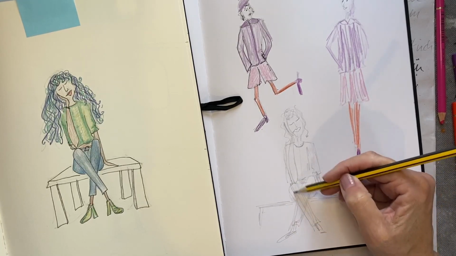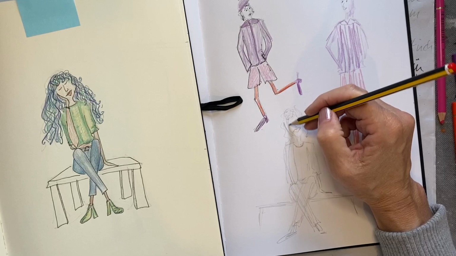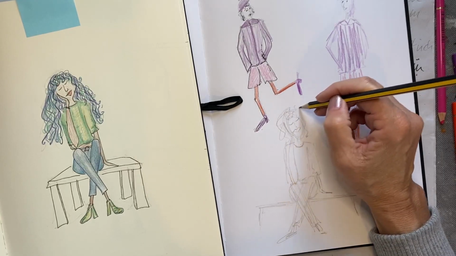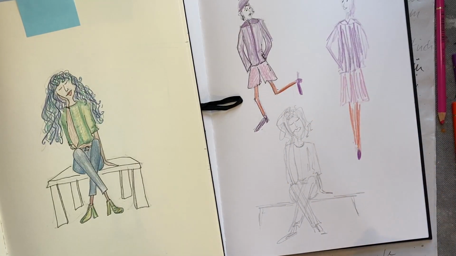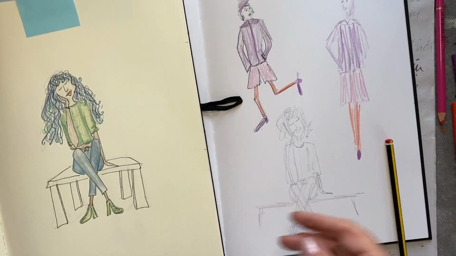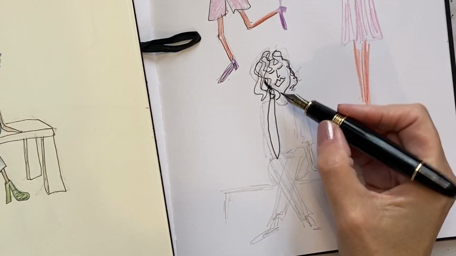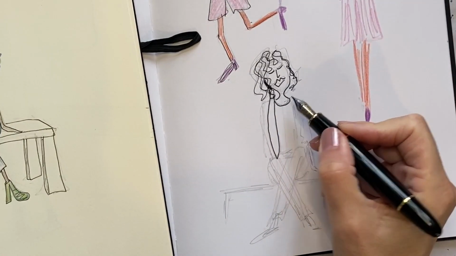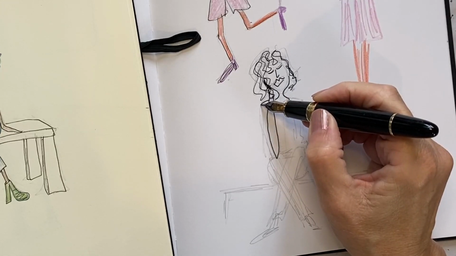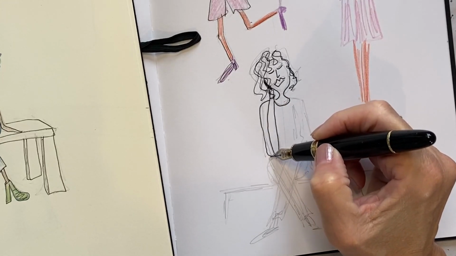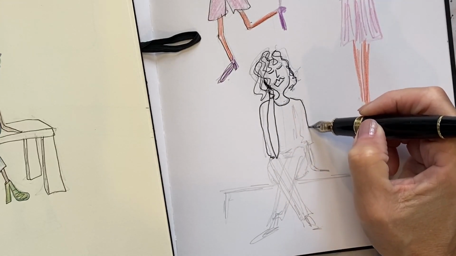And you can just play around, and you can elongate things and you can make things smaller and bigger and try things out as we start to build a character. And we can start to go over with, I'm just using my ink pen here.